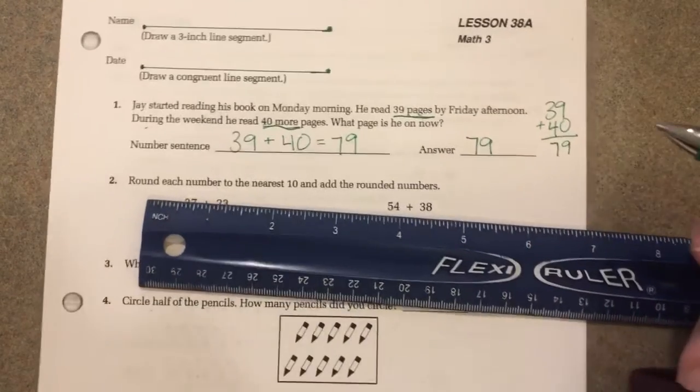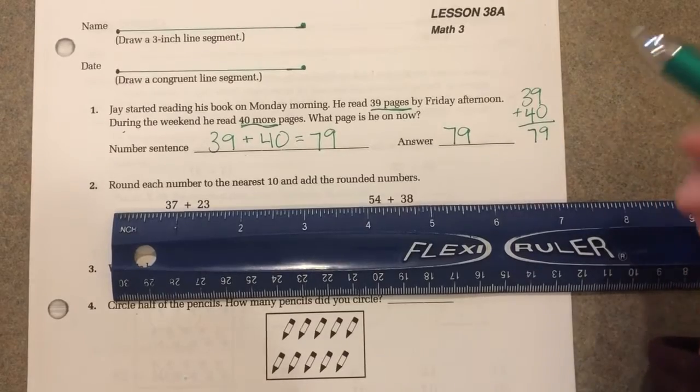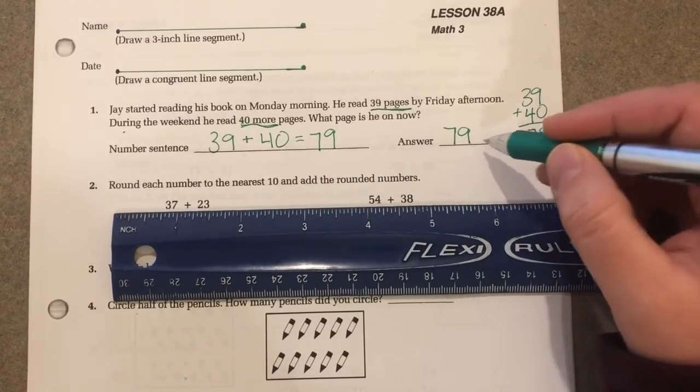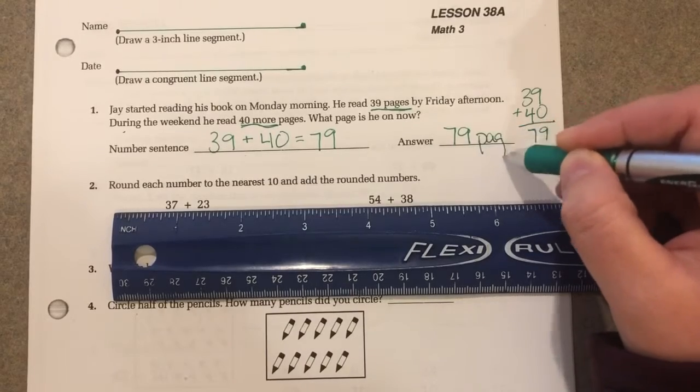79, but we can't leave it at that. We have to add a label. What page is he on? Well, he's read 79 pages.